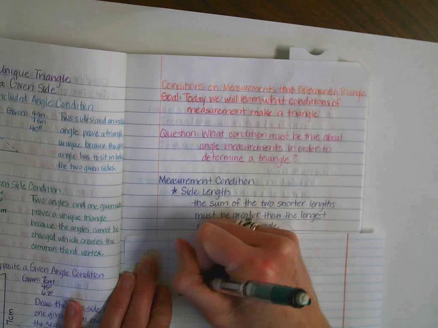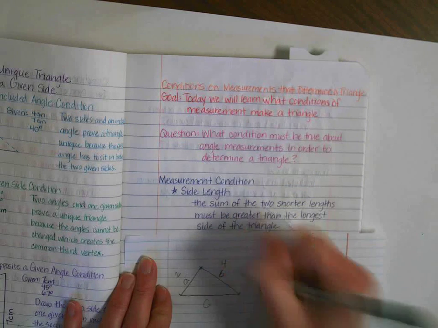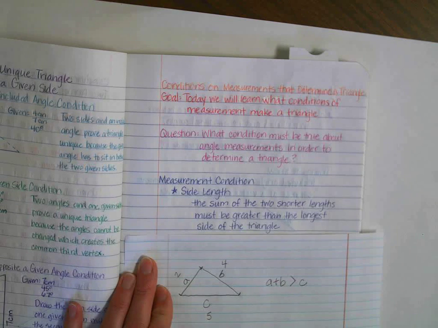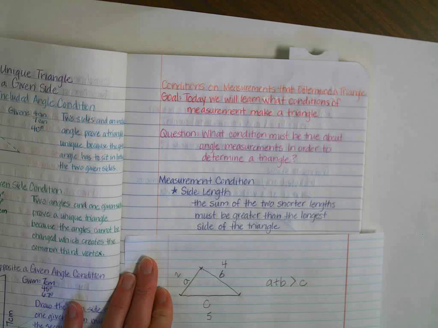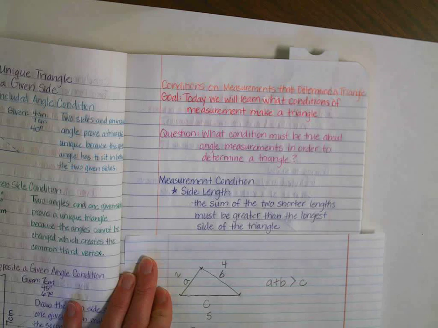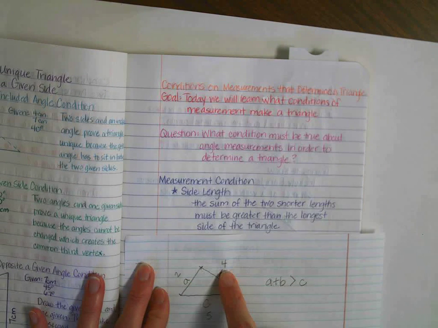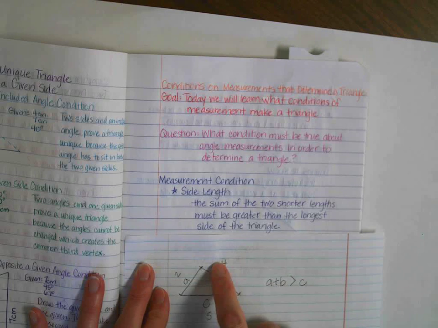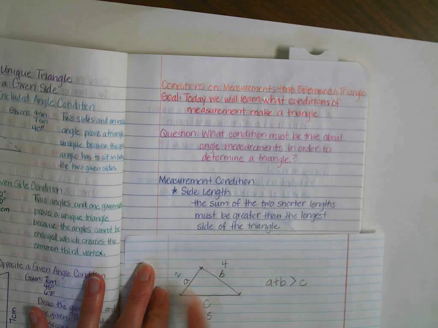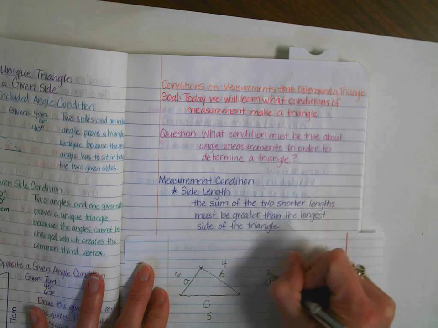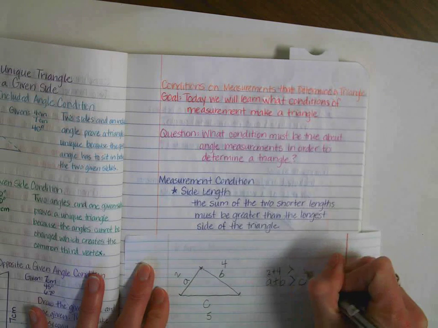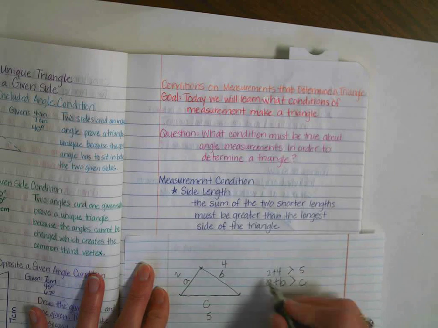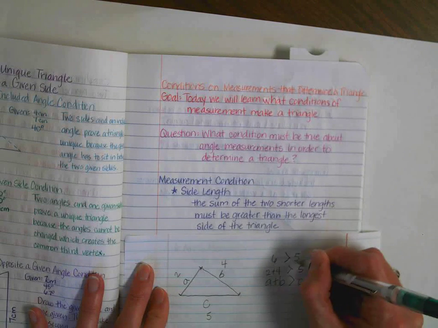Okay, so if I put numerical values in there, let's say that this was 2, let's say that this was 4, and let's say that this was 5. So in order for this to be a true triangle, because if this is not true, it will not be a triangle, and in your practice, you're going to try to build them with these not being correct, and the triangle will not work. But what this is saying is the shorter leg plus the shorter leg must have a sum that is greater than the third leg. So 2 plus 4 equals 6, so 2 plus 4 is greater than 5. And we know that's true because 2 plus 4 is 6, and 6 is greater than 5.